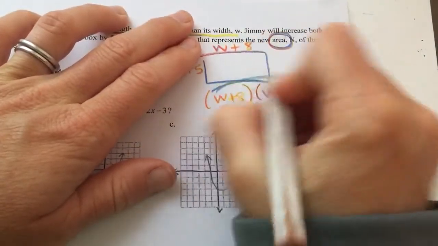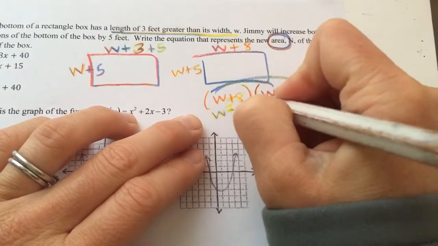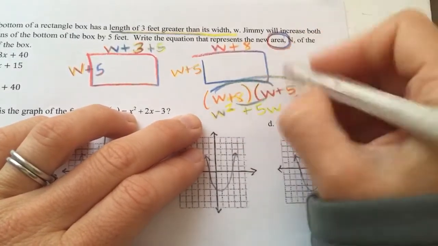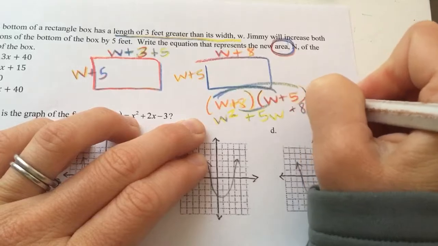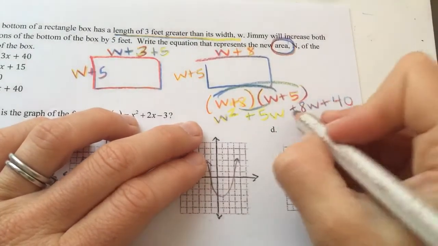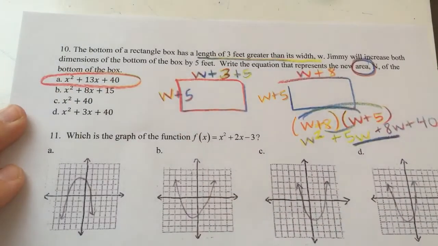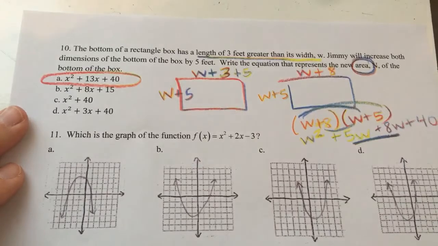And I'm going to lobster claw that, which gives me W squared plus 5W plus 8W plus 40. All right, and then you combine like terms, which leaves you with W squared plus 13W plus 40. They're just using the x instead of the w.